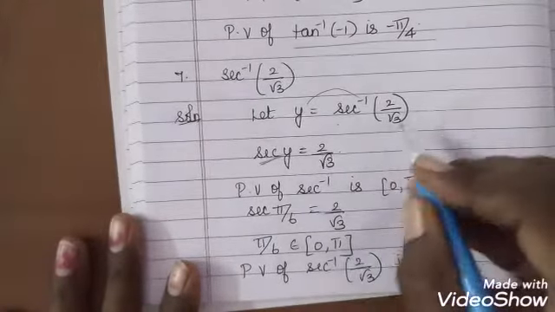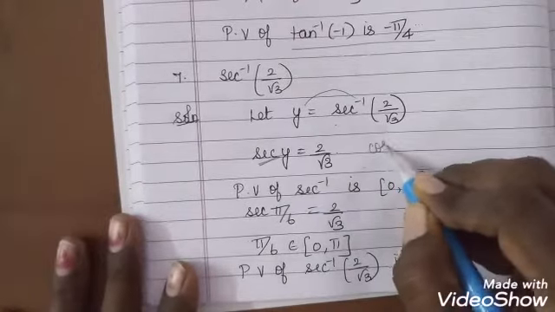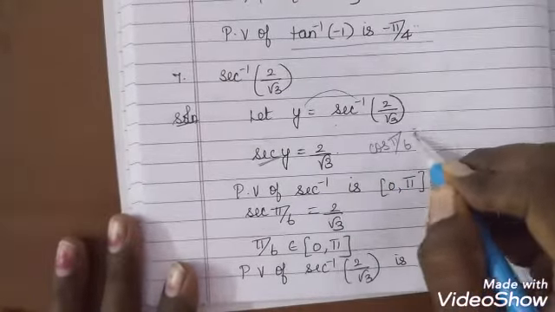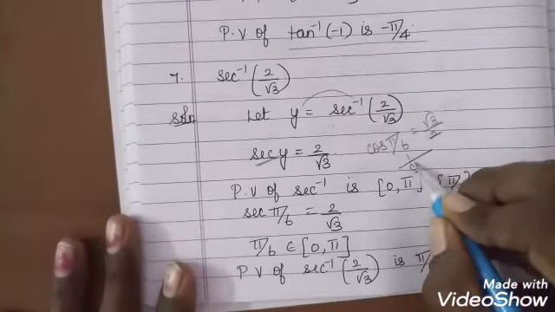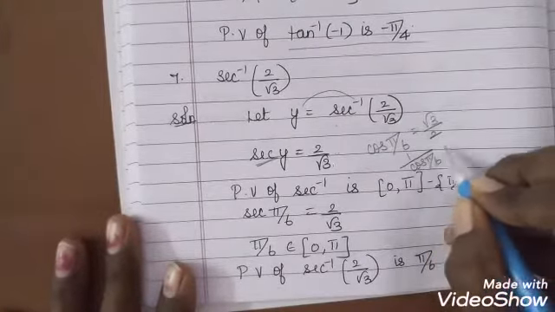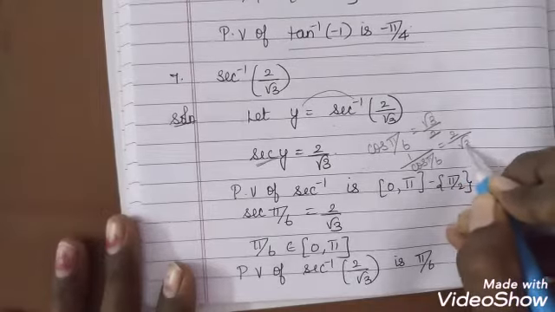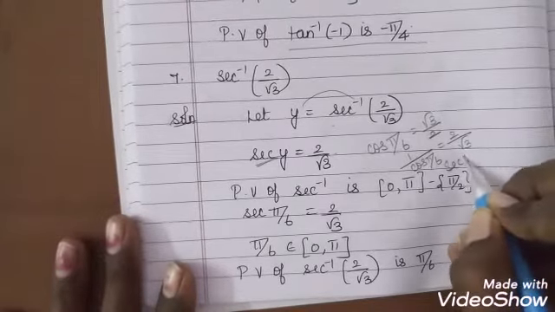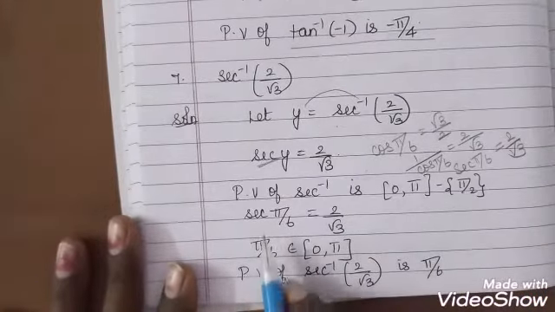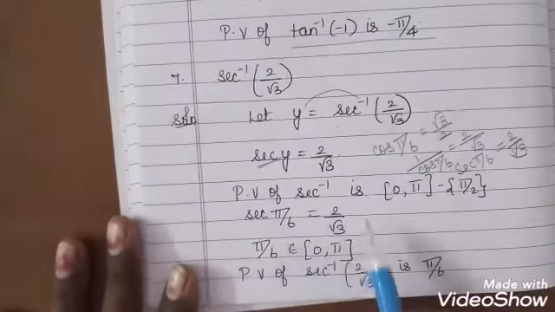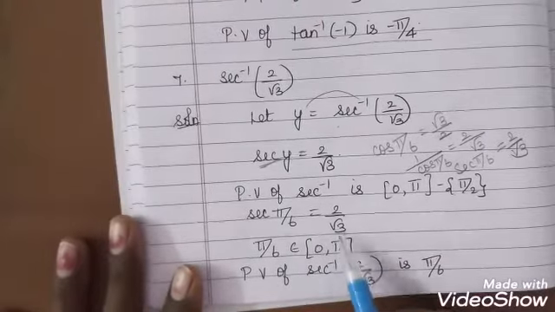So what is the secant actually here? You know what cos pi by 6 is? It's root 3 by 2. So what is 1 by cos pi by 6? 1 by cos pi by 6 is nothing but equal to 2 by root 3. So secant pi by 6 is nothing but equal to 2 by root 3. So that's what we have written here.